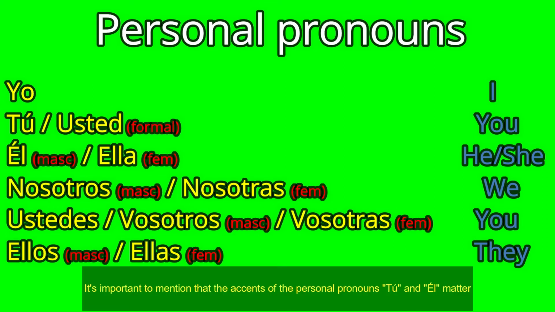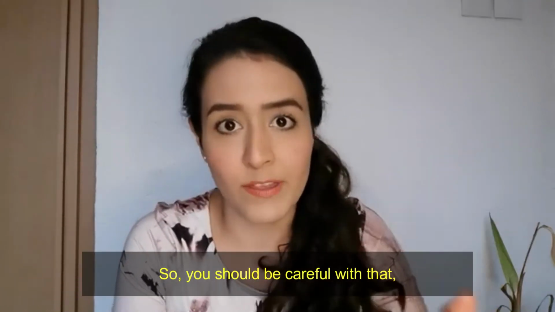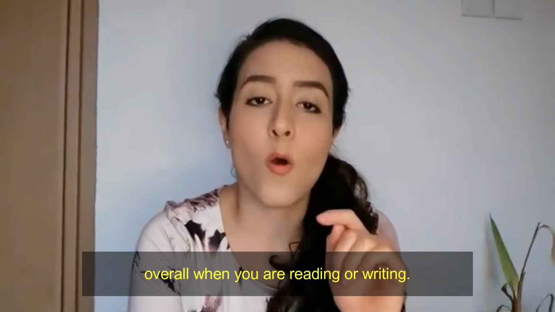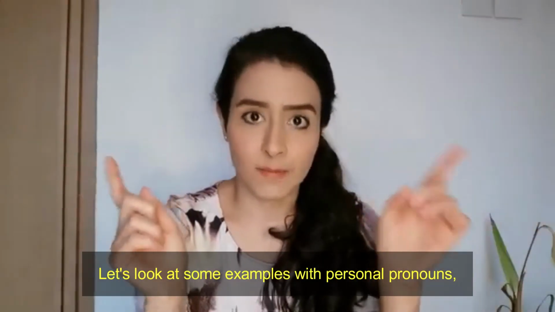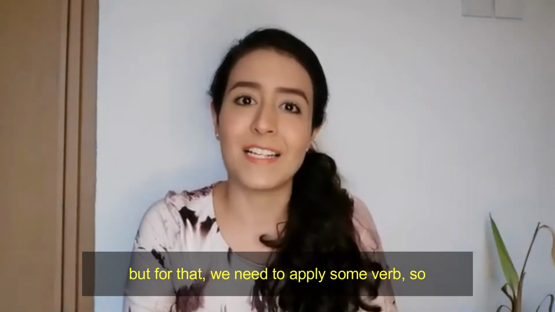It's important to mention that the accents of the personal pronouns tú and él matter, as the meaning of these words changes when there is no accent. So you should be careful with that, overall when you're reading or writing. Let's look at some examples with personal pronouns, but for that we need to apply some verbs.